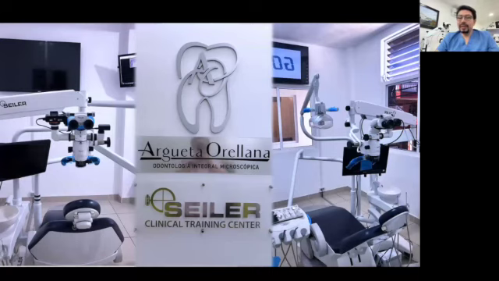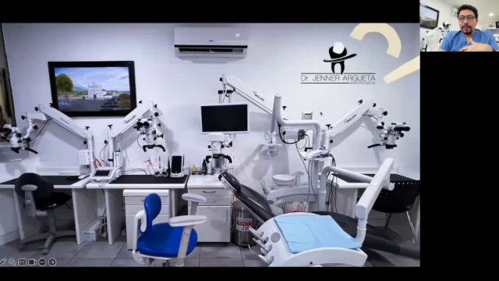Of course, it's not easy to get used to the microscope when you have to prepare a tooth for a crown, when you have to do surgeries. It has a learning curve that is necessary to overcome, but when you have the appropriate guidance, that learning curve is easier to deal with. That part that we need to dedicate to enhance our abilities working with the microscope. Because of that, we decided to open a small clinical training center here in our office in Guatemala City.